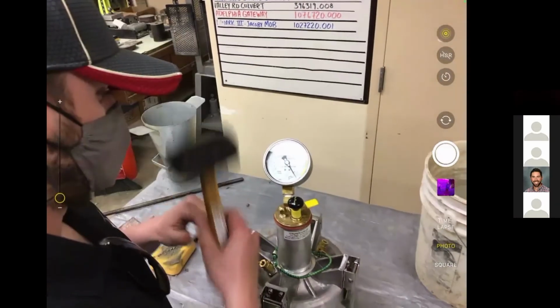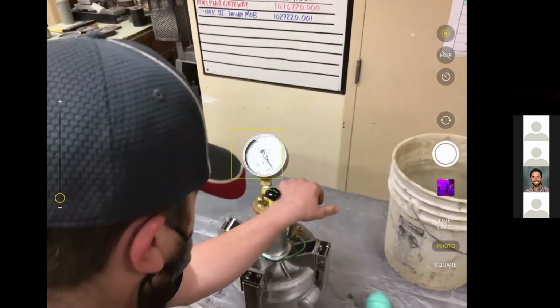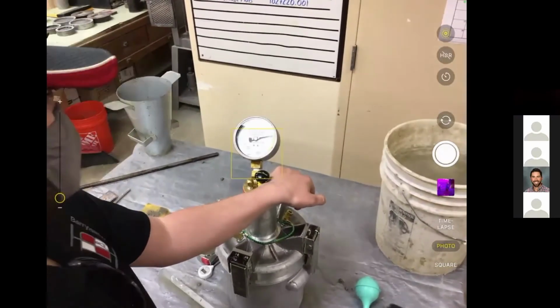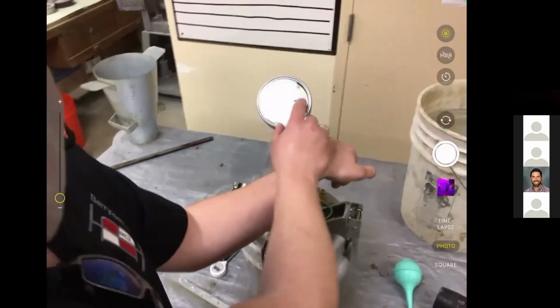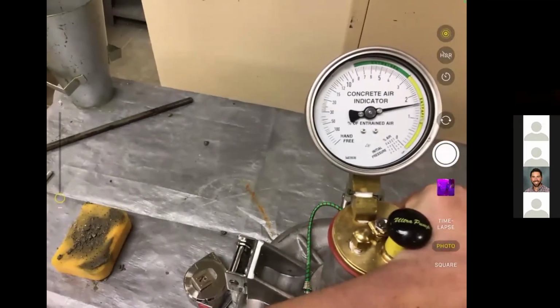Now we're gonna give it one hit and open up our main air valve here and reintroduce air into it. That's it. We can get our reading here. This is coming out to 1.6% air in this mix. And that's it. That's how you take your air reading for concrete.